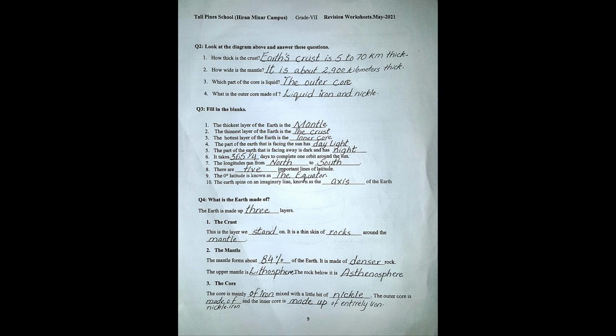Question 3. Fill in the blanks. 1. The thickest layer of the earth is the mantle. 2.